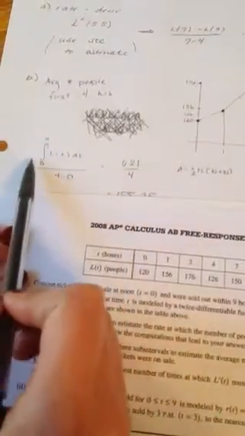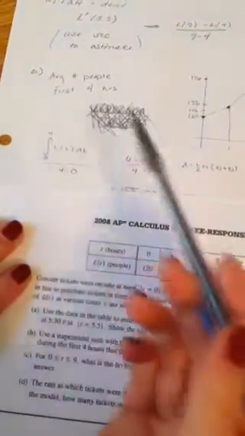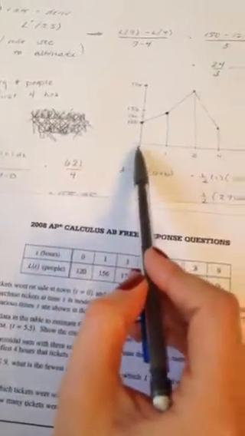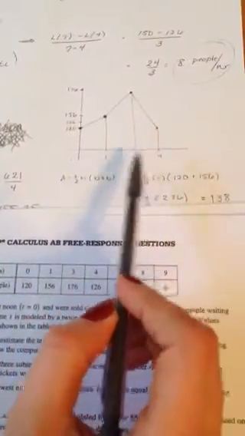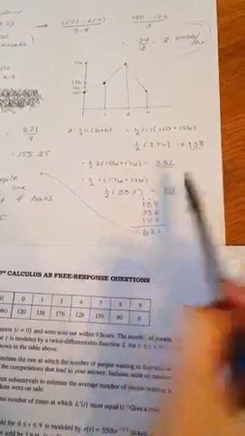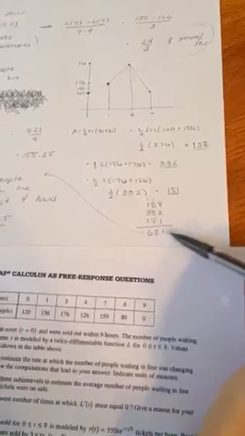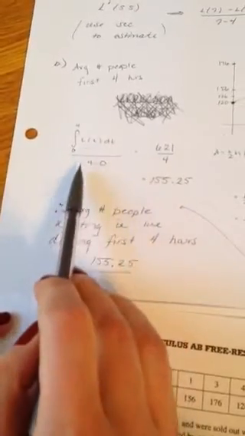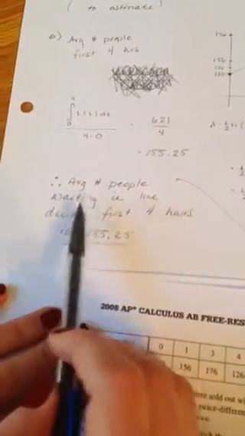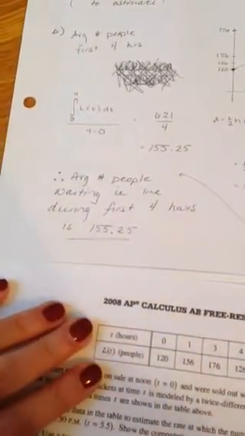Now here's the big problem. To integrate L of t, that's where the trapezoidal sum comes in. We have to approximate the area under the curve. So I'm going from 0 to 4. I'm doing 3 subintervals, so that means 3 different trapezoids, sketching out the points based on the chart, finding the area of each trapezoid, and adding them up. I get 621. So 621 is my approximation of my integral, and I have to divide that by 4, and I get 155.25. So the average number of people waiting in line during the first 4 hours is 155.25.